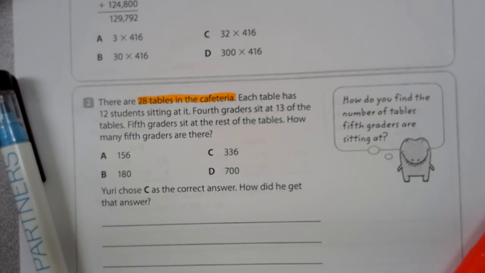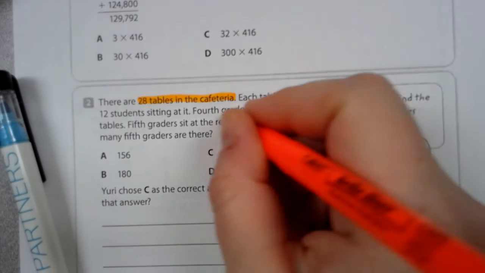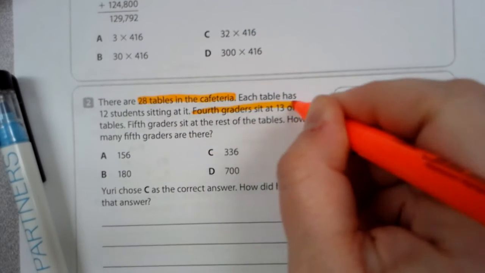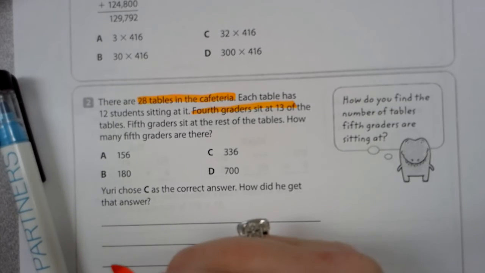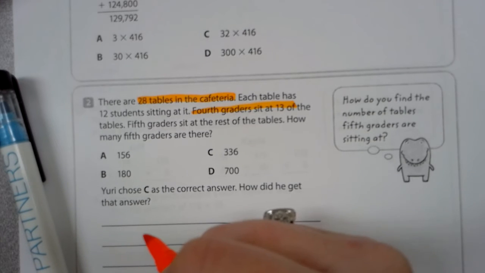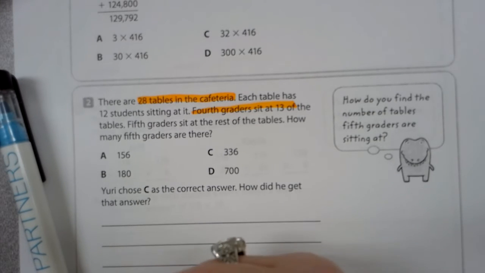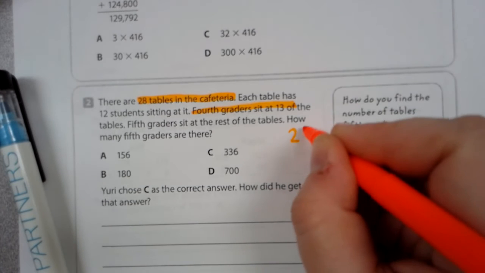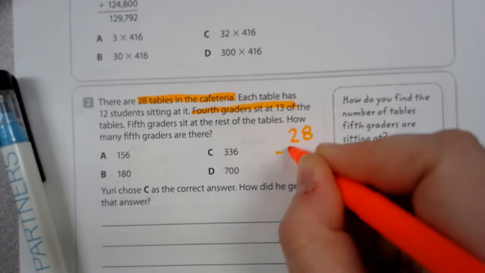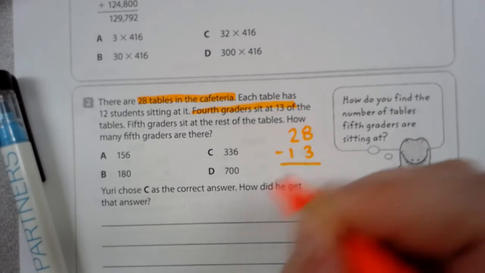Fifth grade sits at the rest of the tables. So first what you have to figure out: the fourth grade sits on 13 tables, so how many tables are left for the fifth grade? Do the math in your head. You are going to subtract 28 minus 13.